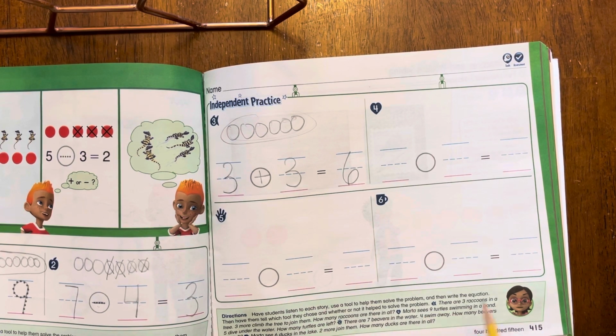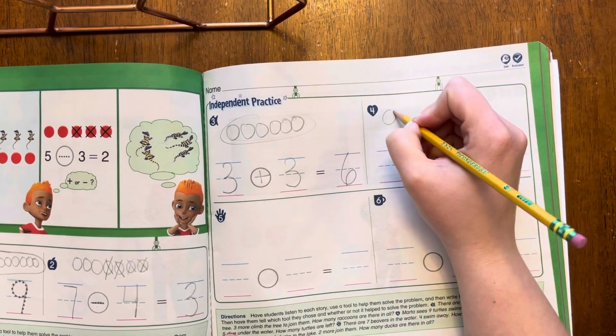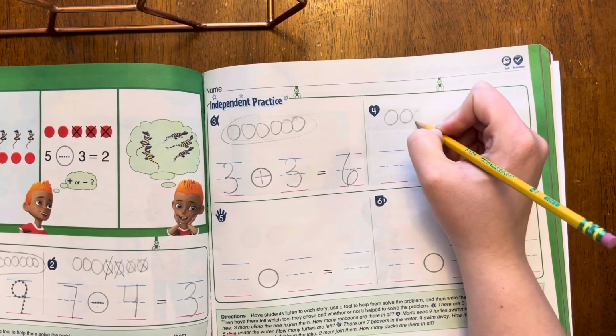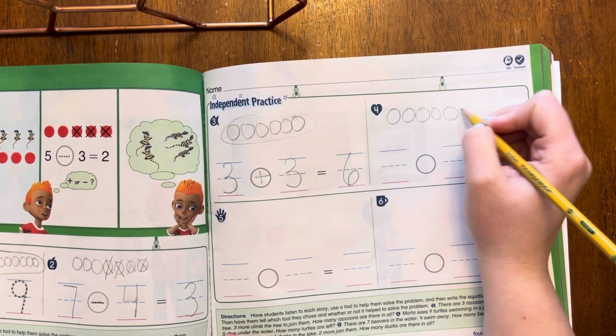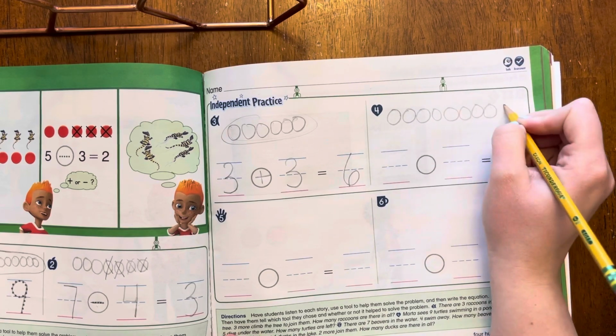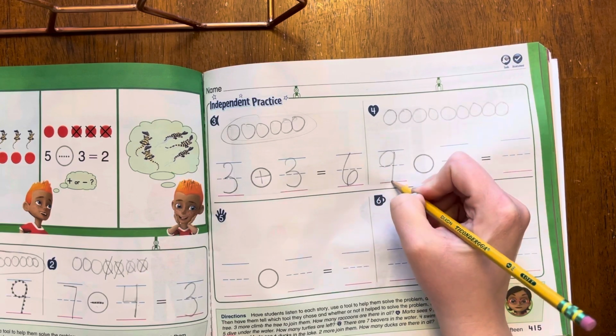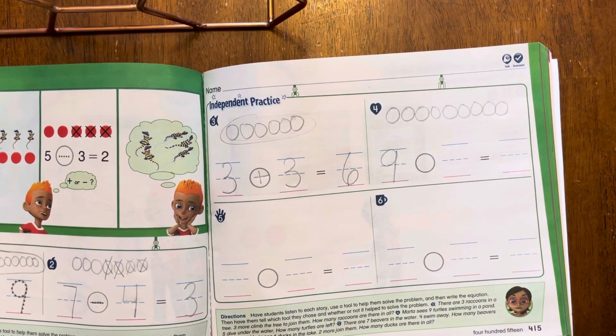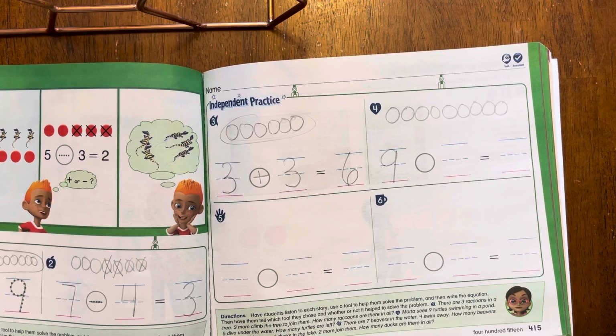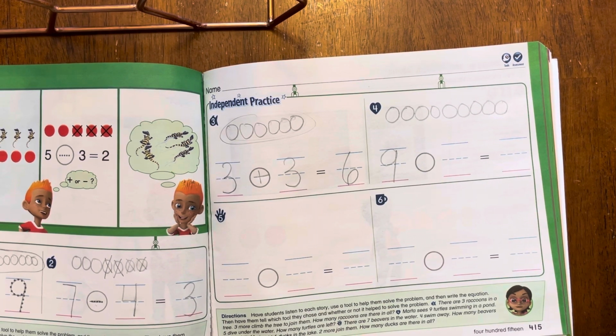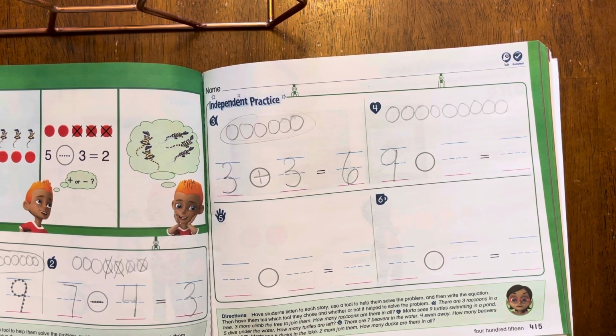Marta sees 9 turtles swimming in a pond. Let's draw 9 turtles. 3, 4, 5, 6, 7, 8, 9. 9 turtles. We know that's our first number, 9. So we started with 9. Now listen carefully. 5 dive under the water. Now how many turtles are left? Ooh, so that means the 5 turtles swam away. They dove under the water and left.